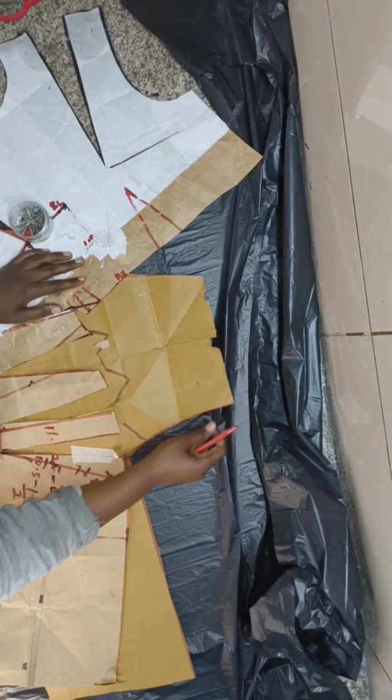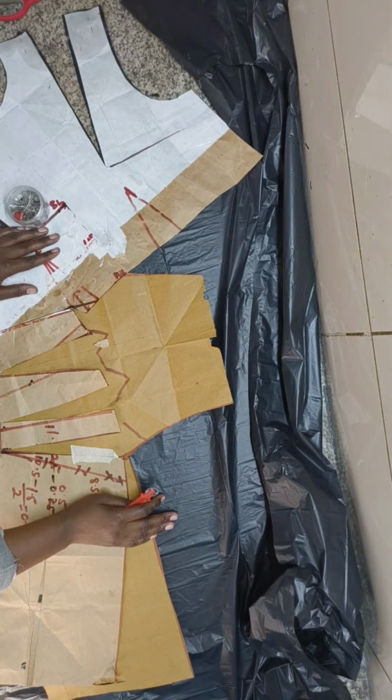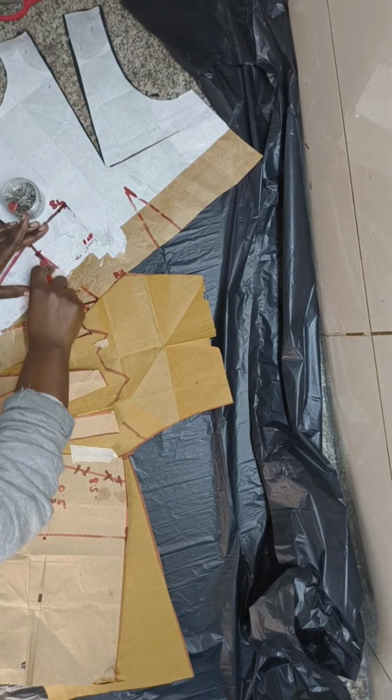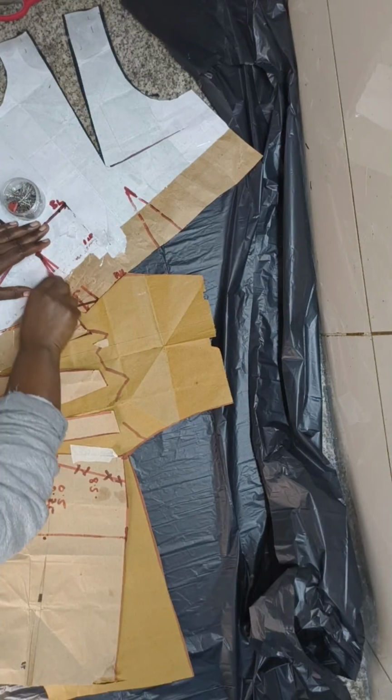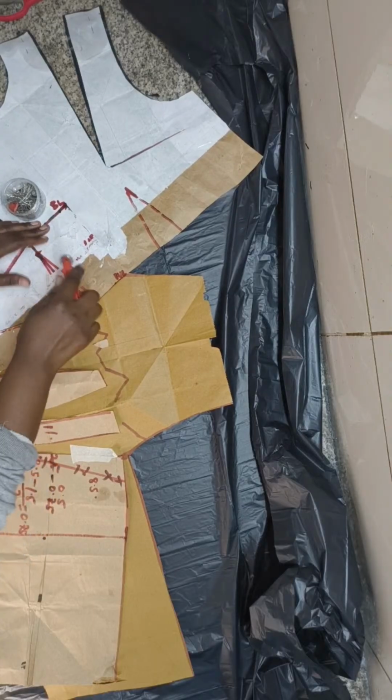Now what's important to mark is the sewing allowance. This one, there's, what is it called, the dart.